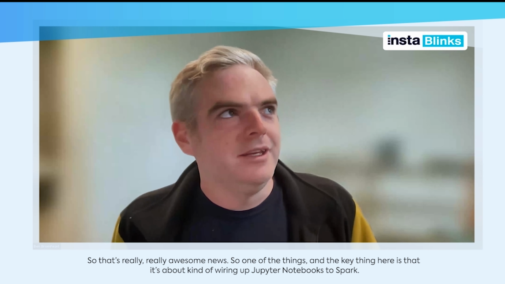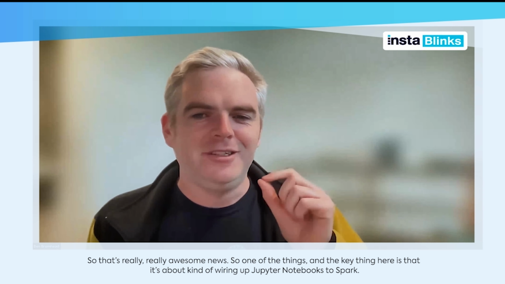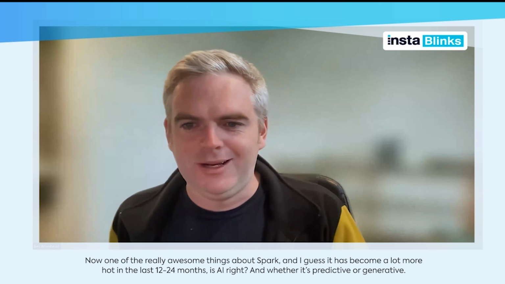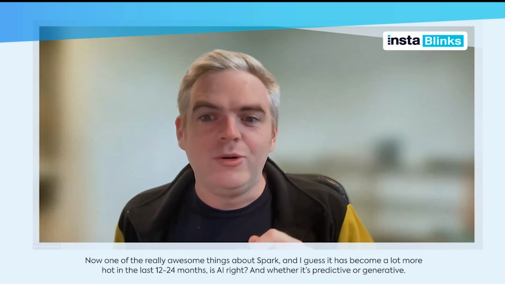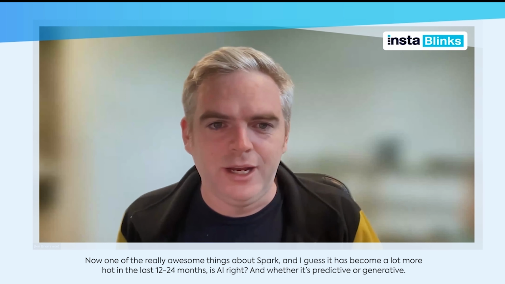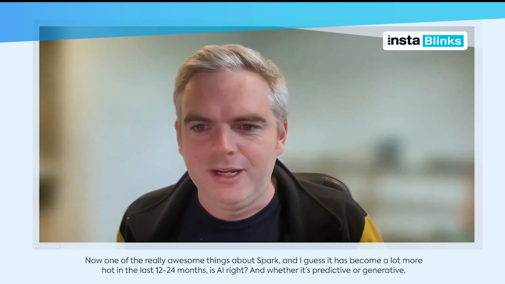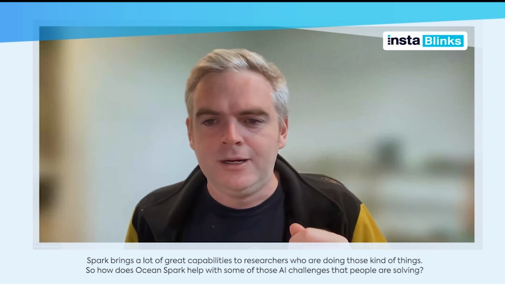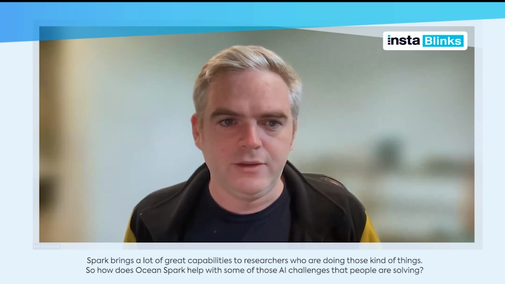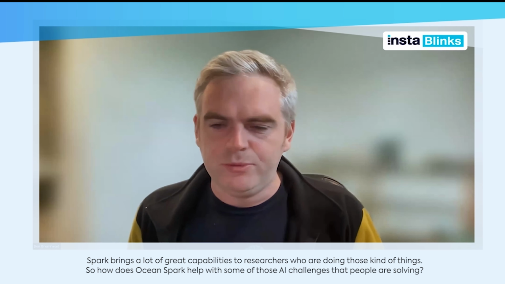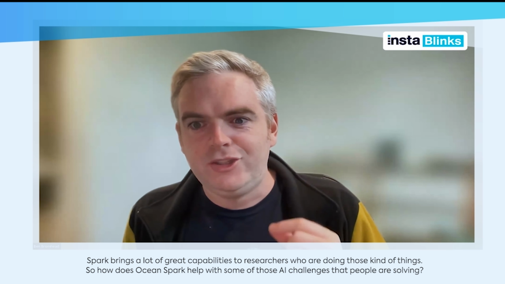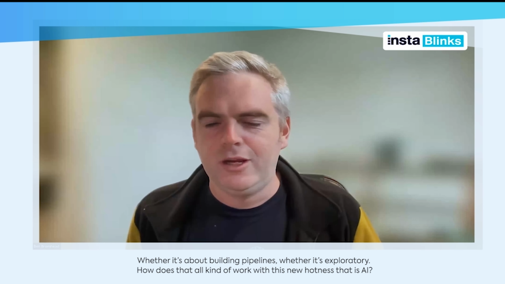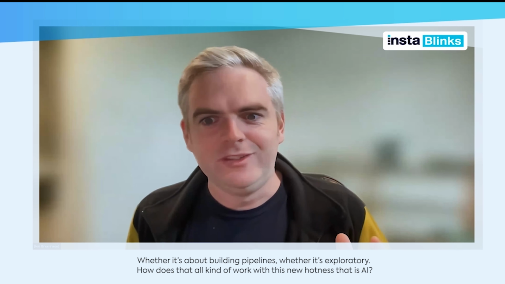So the key thing here is it's about wiring up Jupyter Notebooks to Spark. Now, one of the really awesome things about Spark, and I guess it's become a lot more hot in the last 12 to 24 months, is AI. Whether it's predictive or generative, Spark brings a lot of great capabilities to researchers doing those kinds of things. So how does Ocean Spark help with some of those AI challenges that people are solving, whether it's building pipelines or exploratory work? How does that all work, with this new hotness that is AI?